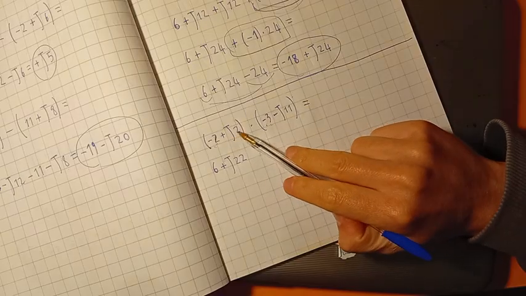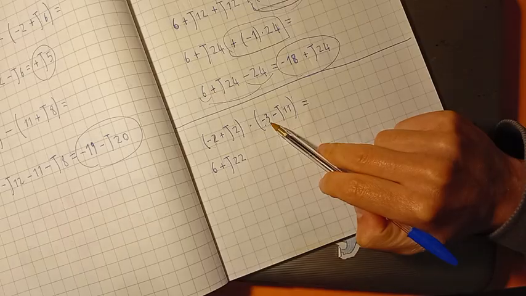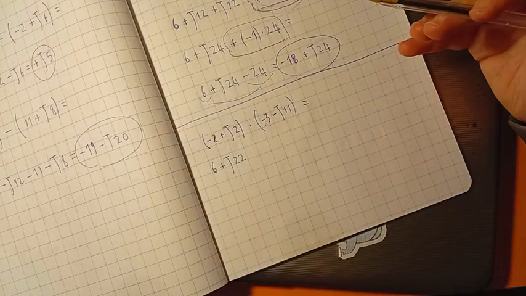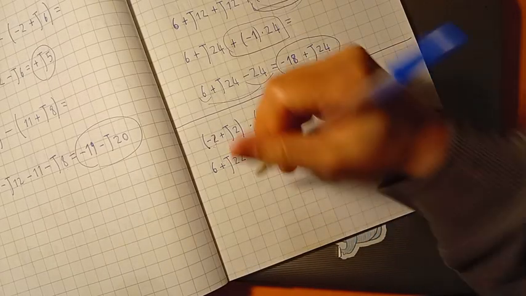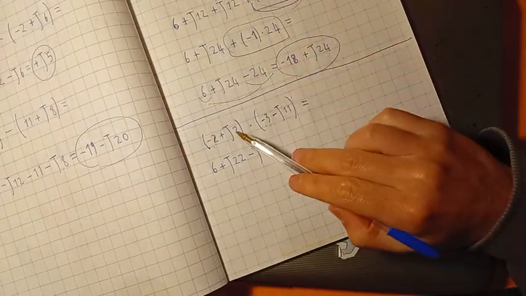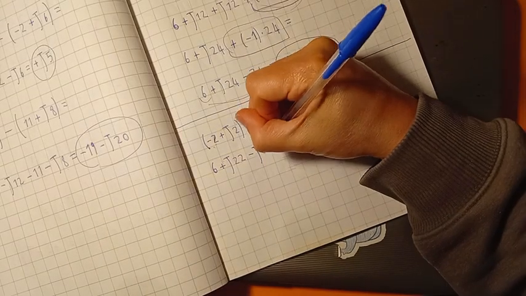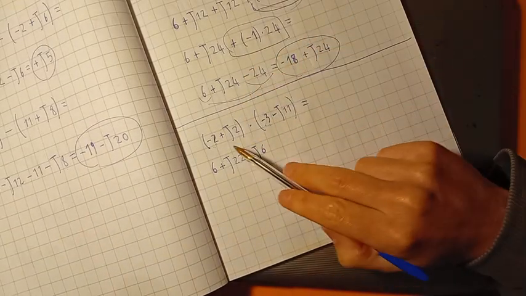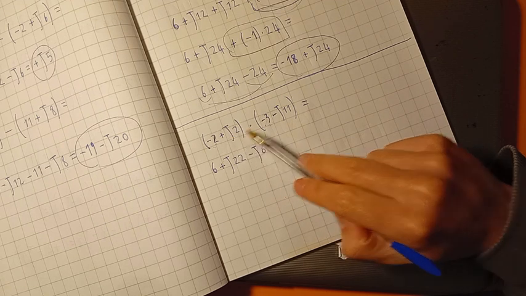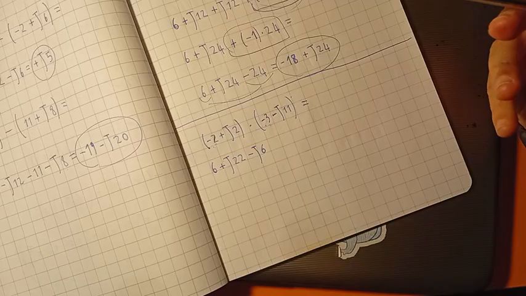Then here we have plus j2. Again, I have to multiply plus j2 by minus 3. Plus by minus, the number is negative. Negative j, then 2 times 3, 6. Then we have plus j2 multiplied by minus j11.